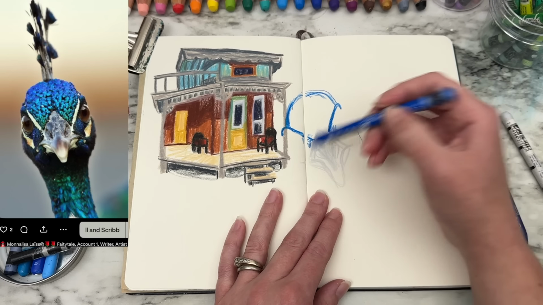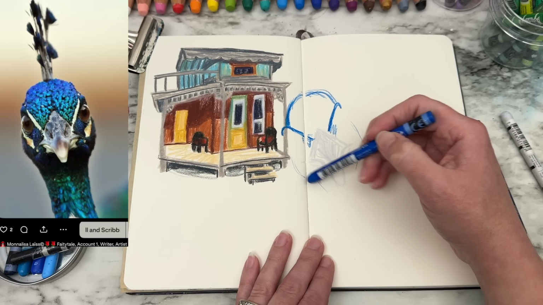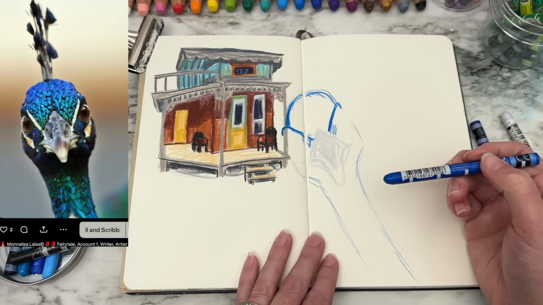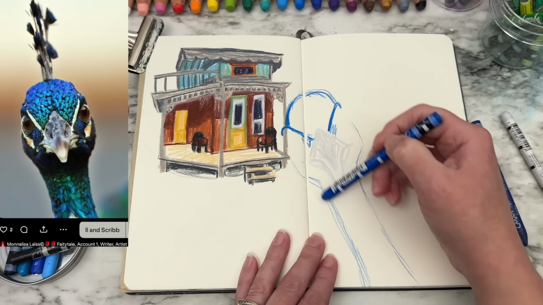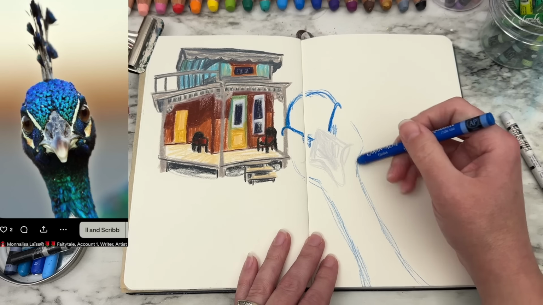His cheek here and here. His neck comes in and goes down. Not ostriches. I called it an ostrich. Peacocks. Peacocks have long necks, so I think we'll be all right. That it's longer than the picture. Here we go.